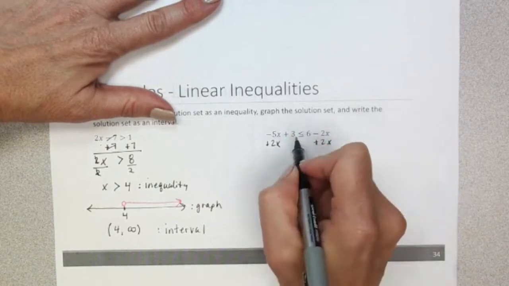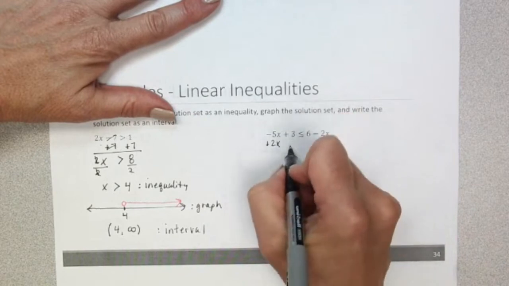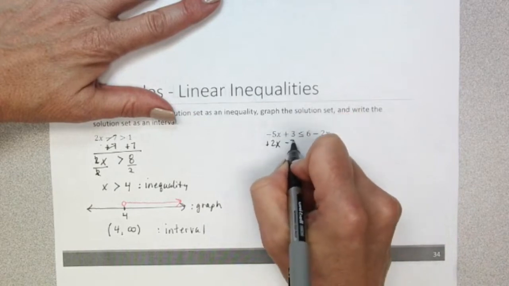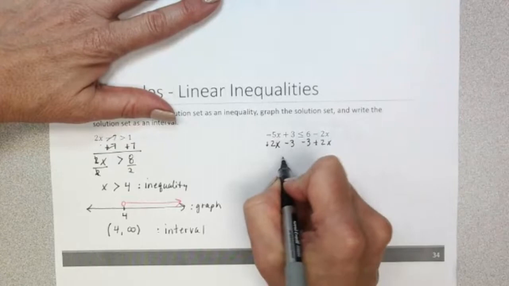And then at the same time, I know I'm going to need that 3 over there with the other constant. So at the same time, I think I'll subtract 3 from both sides.